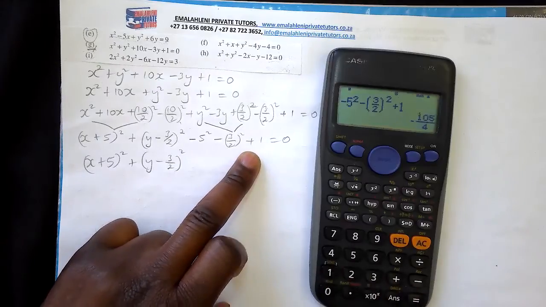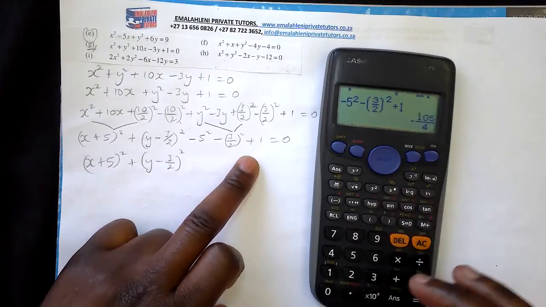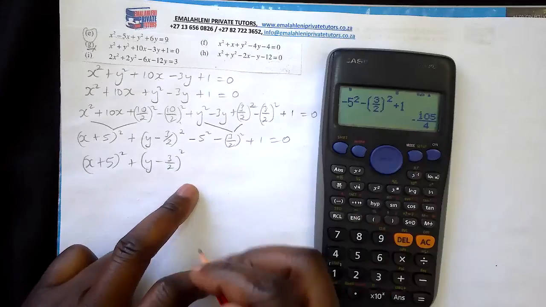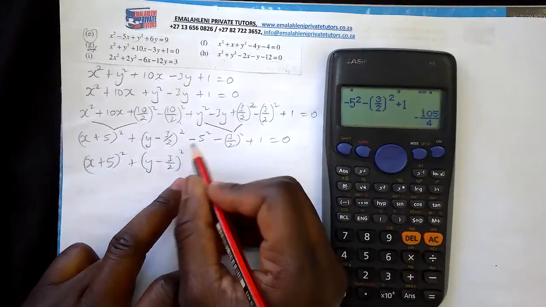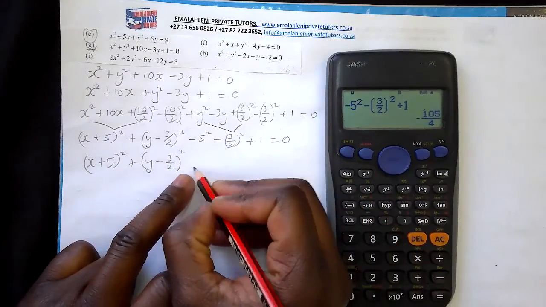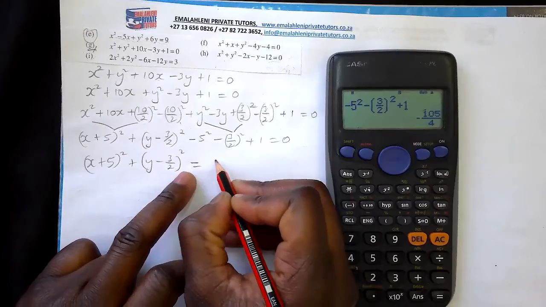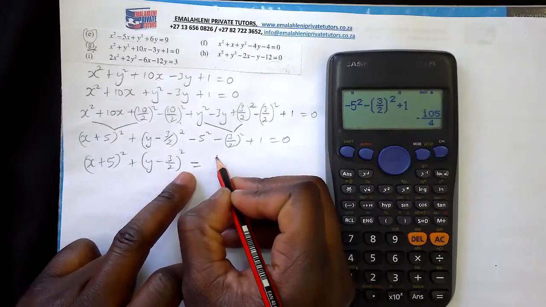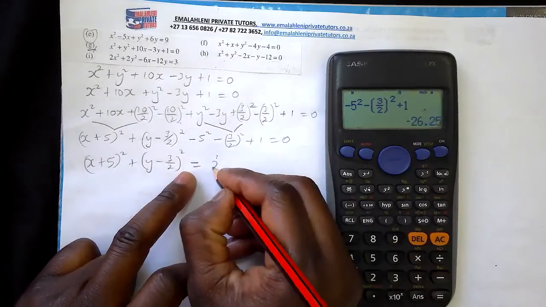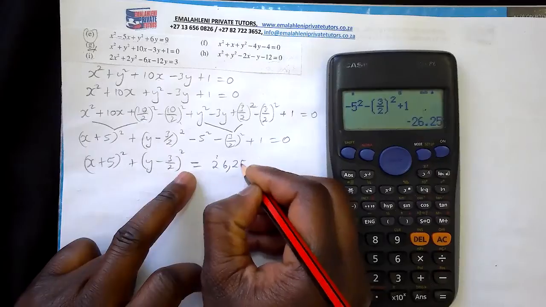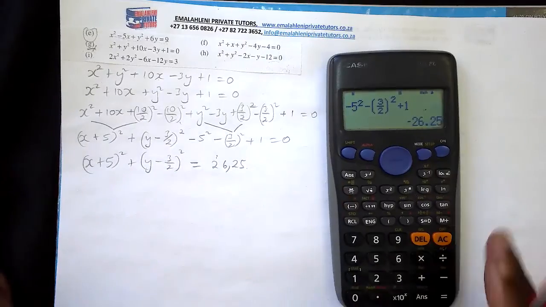What do we get? We get negative 105 over 4. Then that negative there is going to be equal to positive 105 over 4, which is 26.25. Okay, so that's what we have here.